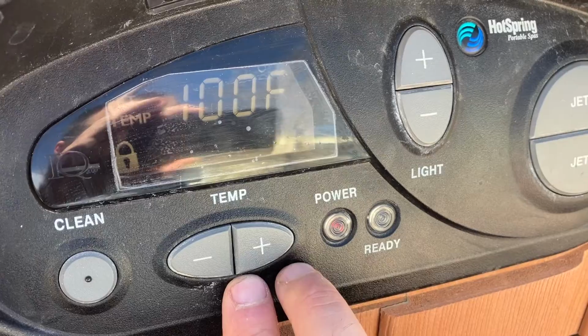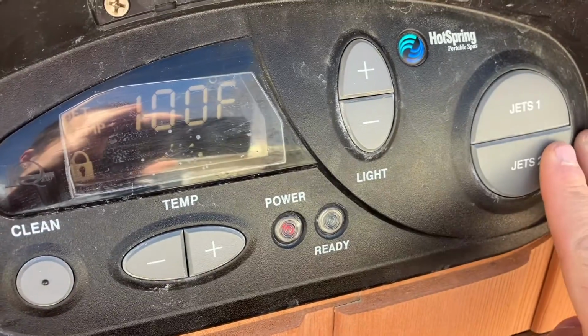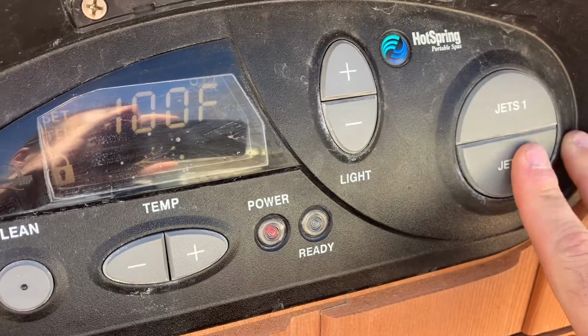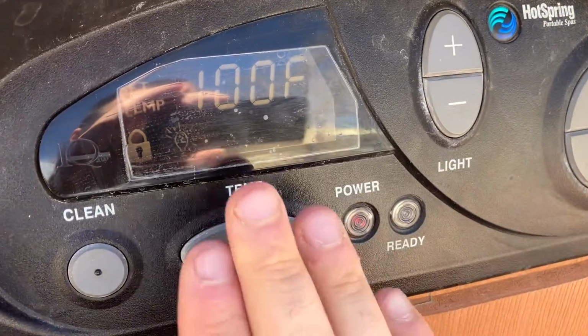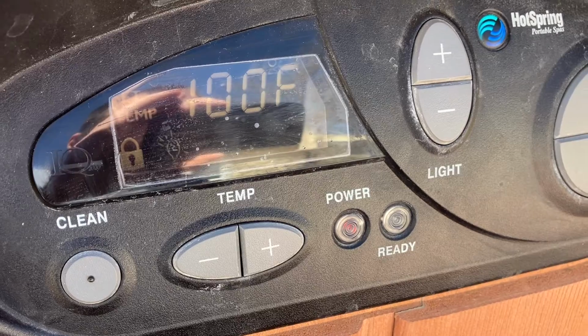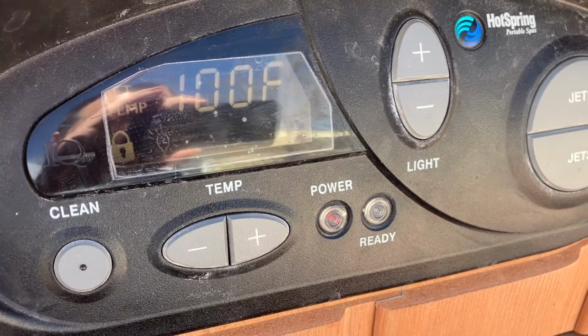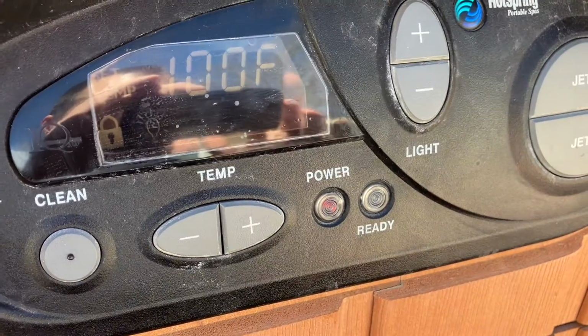So if I lock it like that, people can still use the jets. There's no issue with the jets. You can still use the lights. I just have the temperature locked. That's a feature that I actually really enjoy because I use this often. It helps prevent a lot of issues.